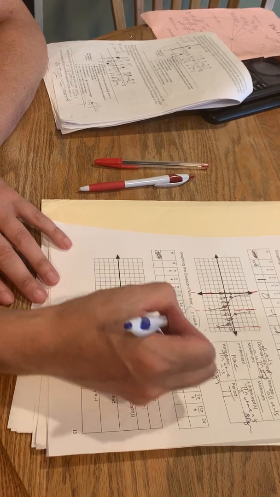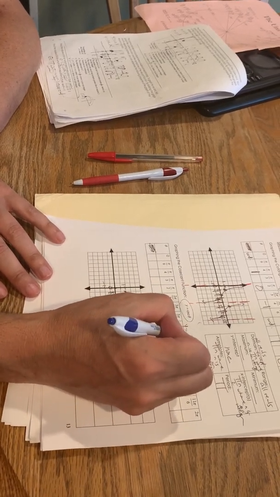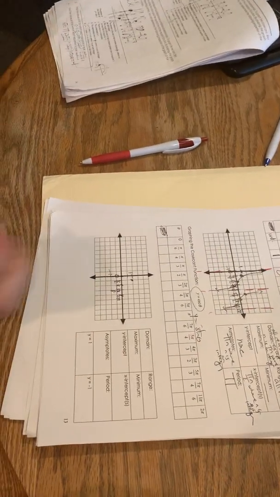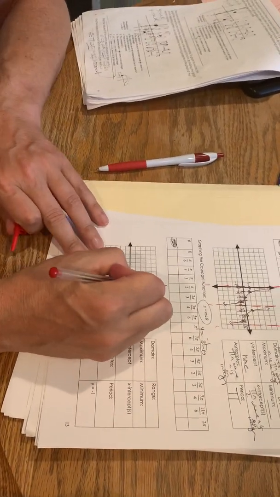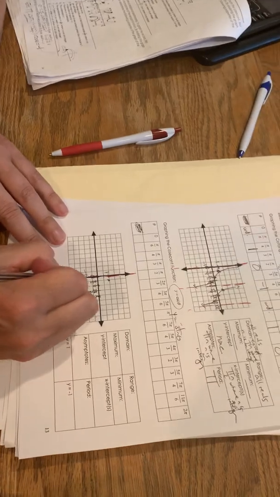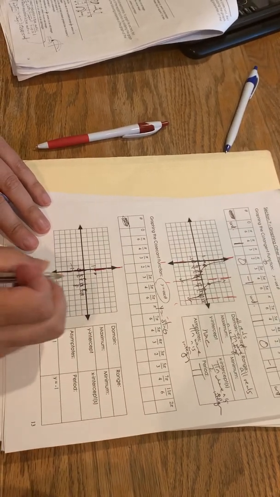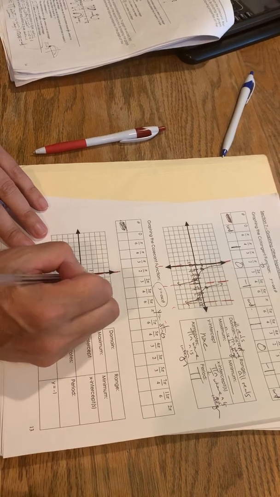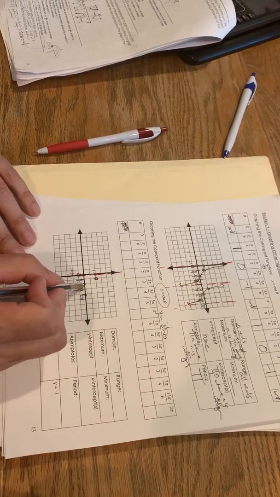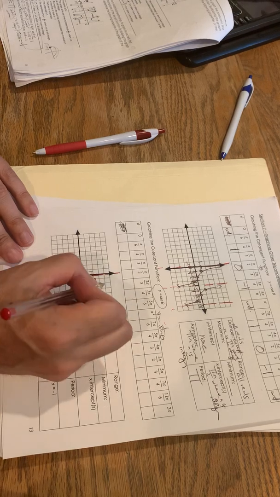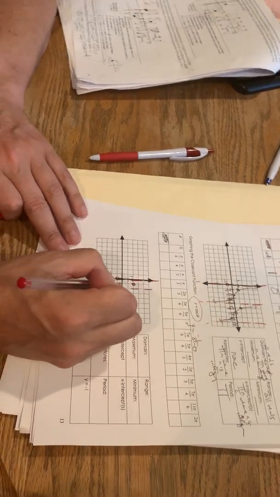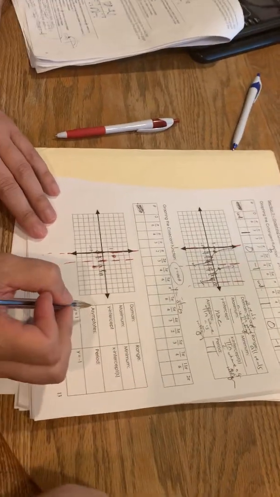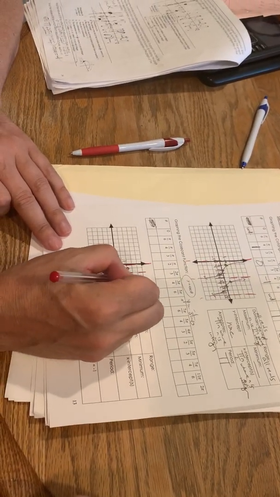So cosecant is the reciprocal of sine. So the reciprocal of 0 is undefined. It's a vertical asymptote. The reciprocal of sine of pi over 2 is 1, so is the cosecant. The reciprocal of 0 is undefined. The reciprocal of -1 is -1, and the reciprocal of 0 is undefined again.